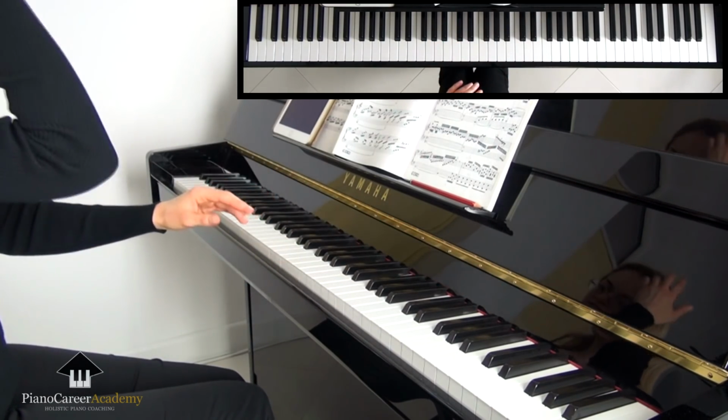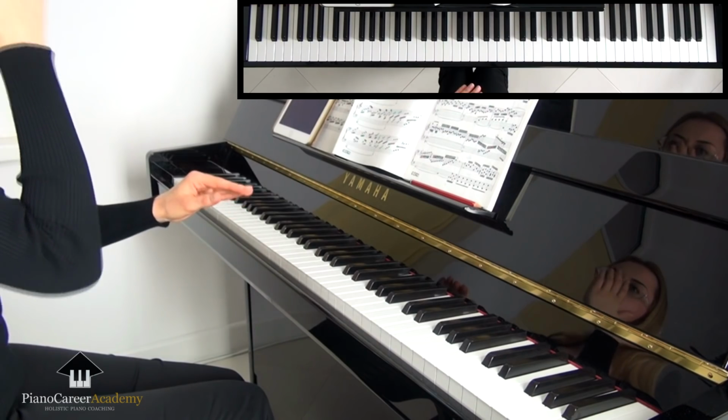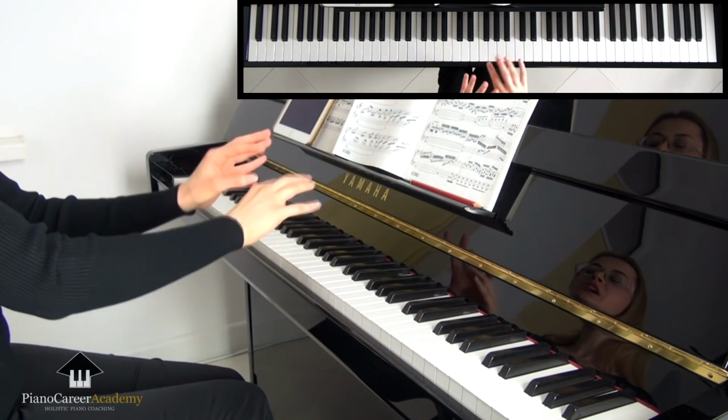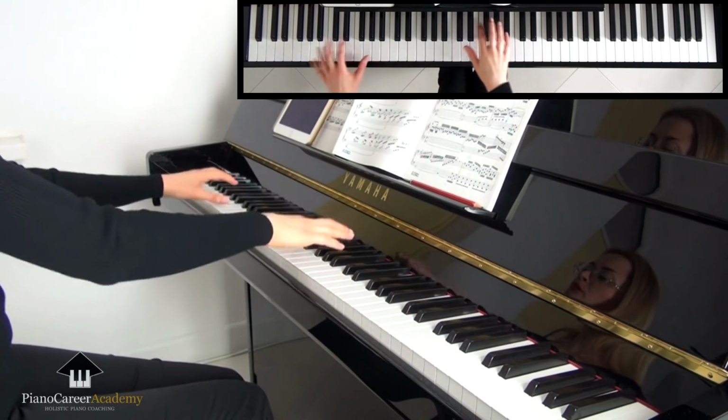Again, we try to play as evenly as possible from a rhythmical point of view, but if you feel the need to emphasize certain notes, you can do so with a tiny rubato or tenuto.